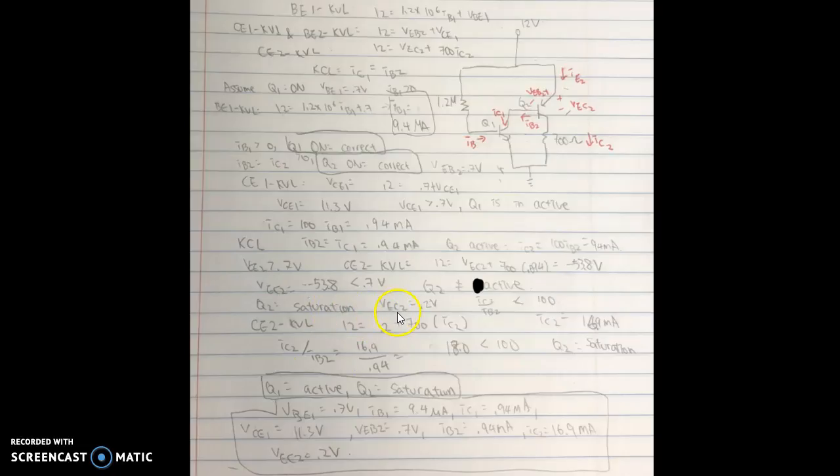From here we see that the voltage of EC2 in saturation has to be 0.2, and IC2 over IB2 has to be less than 100. Using the KVL equation once again, we find that IC2 is equal to 16.9 milliamps with the given assumption, and the ratio of IC2 over IB2 is less than 100, which satisfies our idea that Q2 is in saturation mode.